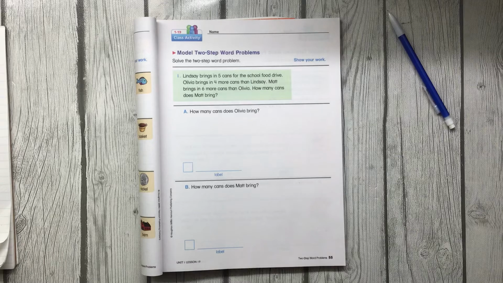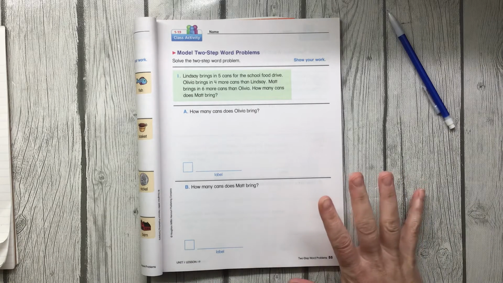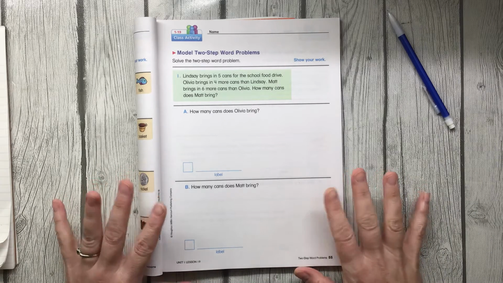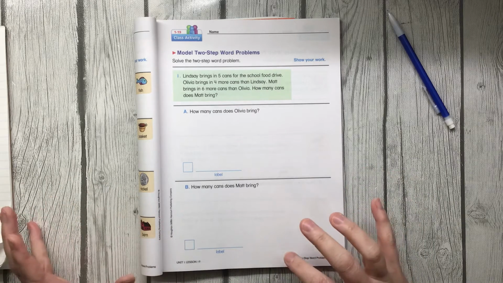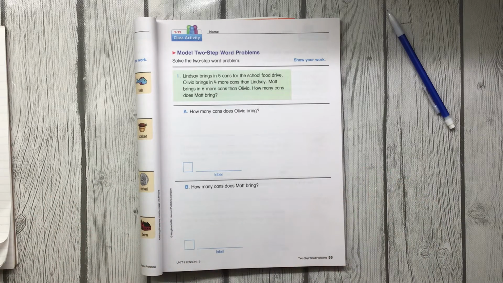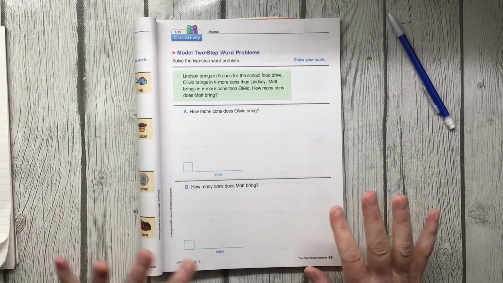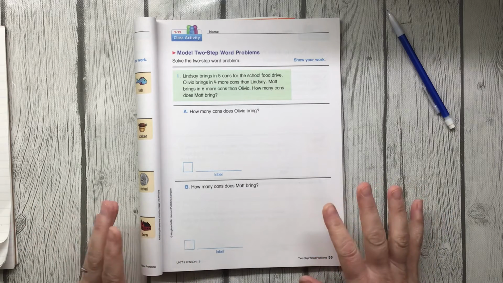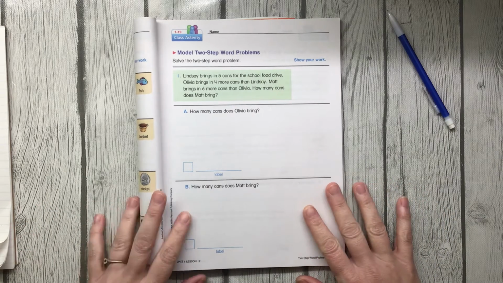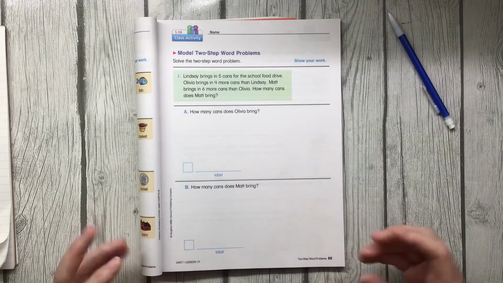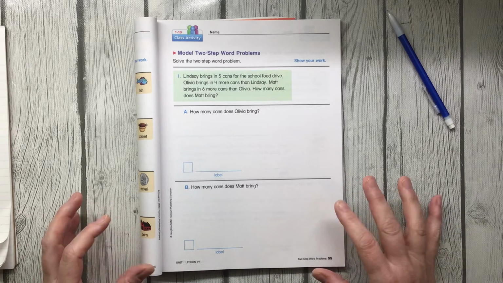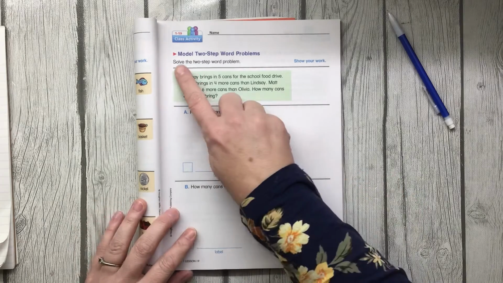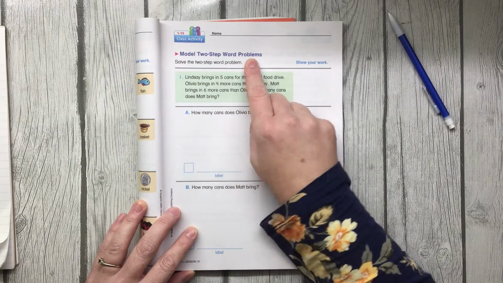So we've been working on making sure to read the equation carefully and pull out all of the extra information, find the missing information, hidden information. And today we're going to take another step into our rich thinking about math and story problems. And this one says two-step word problems.